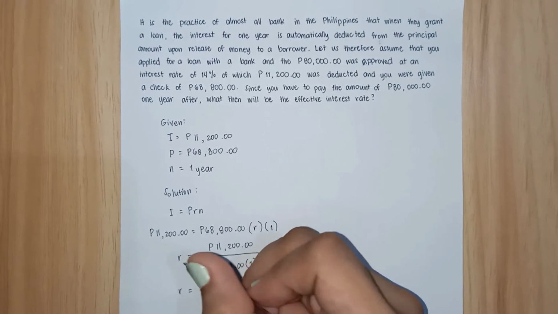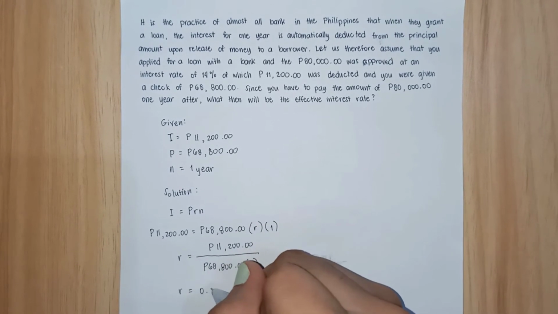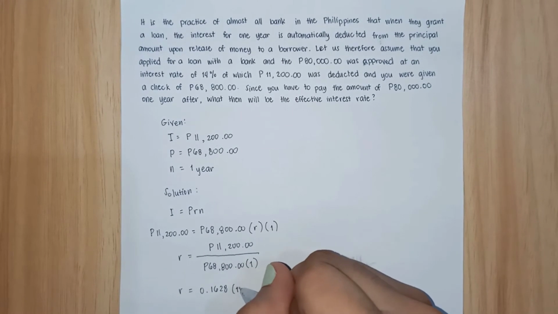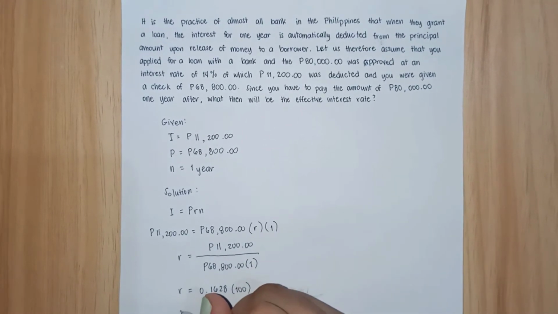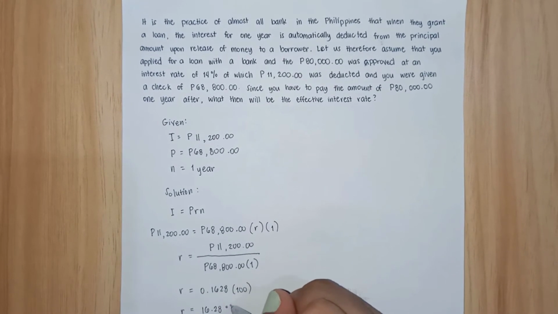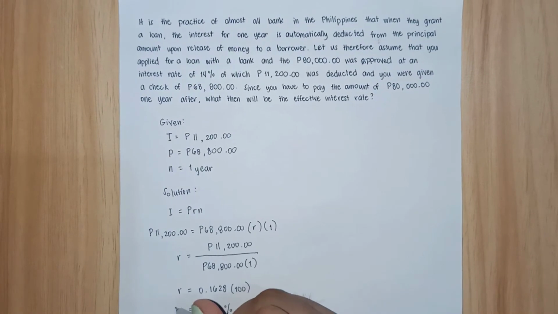R natin ay 0.1628 times 100. Ang R natin ay magiging 16.28%. Yan ay sagot.